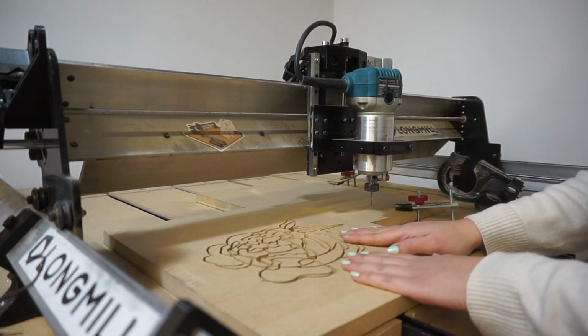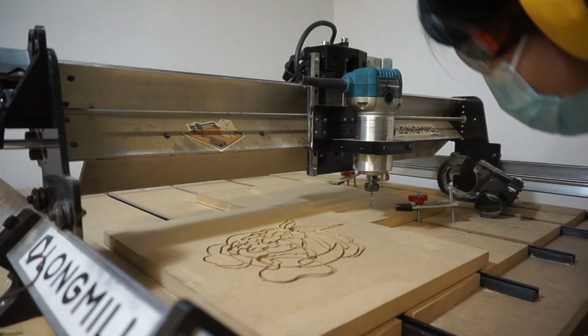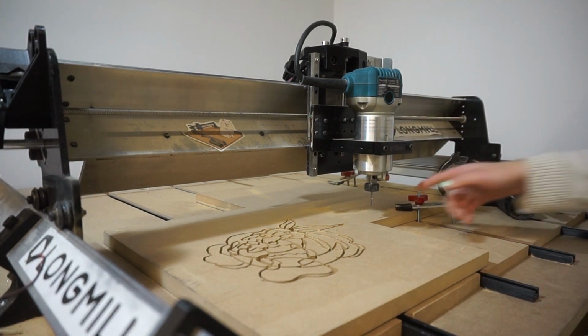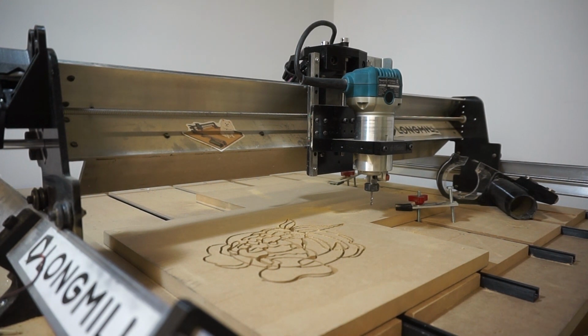But regardless, I was gonna take off the bit and replace it with a 1/4 inch, if I can find one.